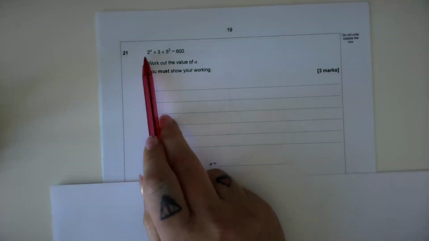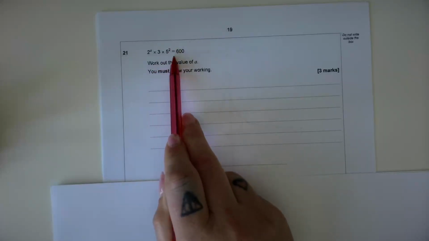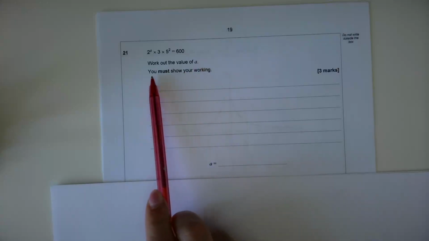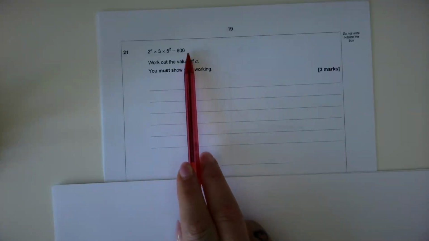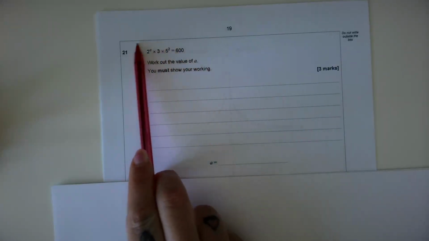Question 21. So we're given a number expressed as a product of prime factors. 2 to the power of a multiplied by 3 multiplied by 5 squared equals 600. And they want us to work out the value of a, and you must show your working out. So I'm going to do this by writing a prime factor tree for 600, and I'm going to take it from there. I'm going to write a product of primes from my prime factor tree, see how it matches up here.